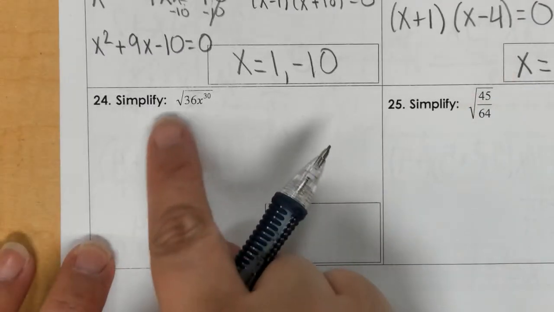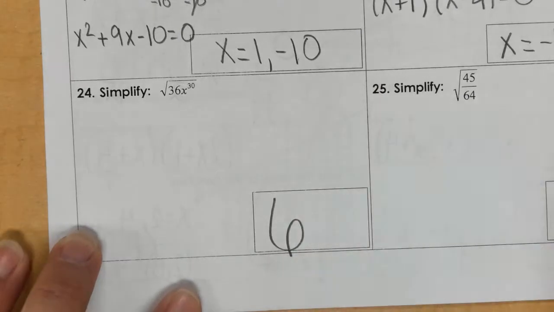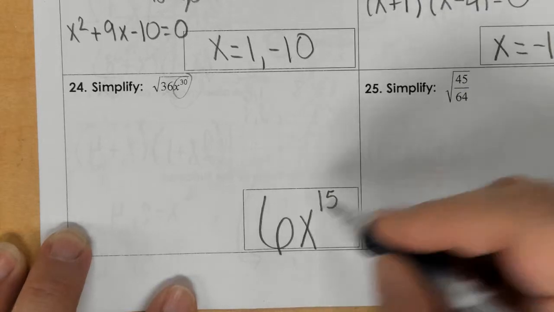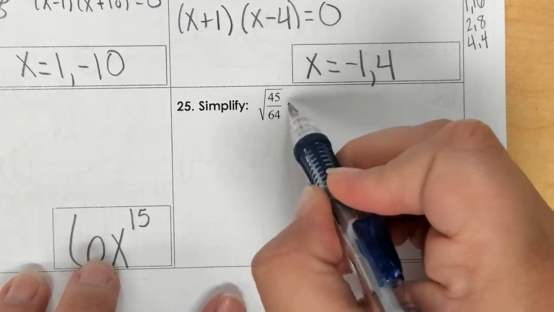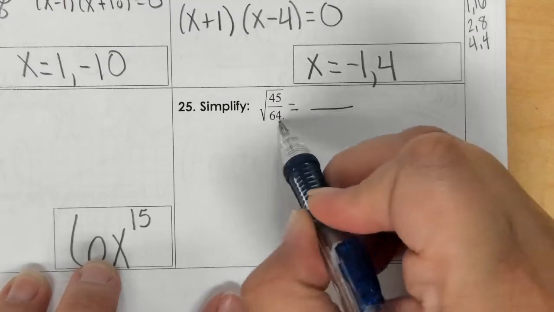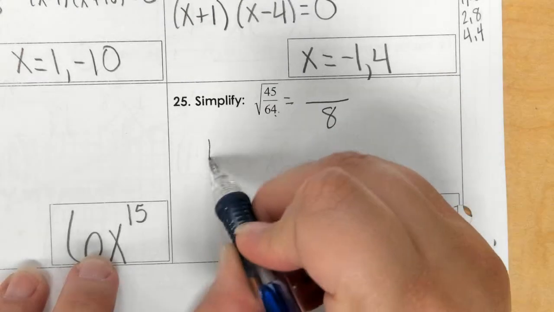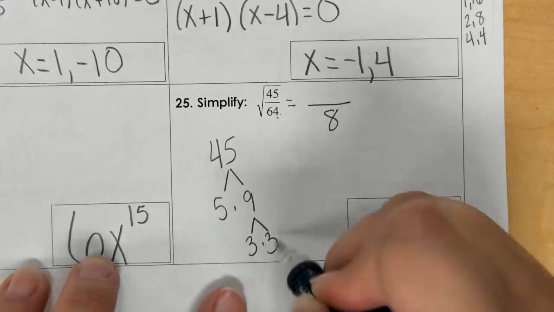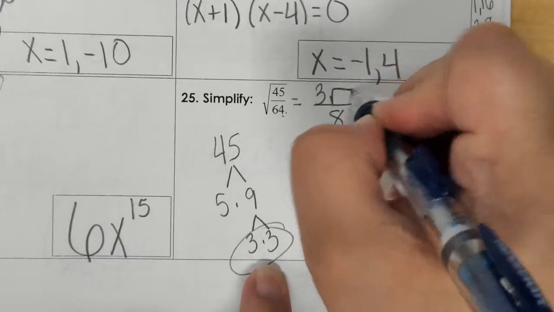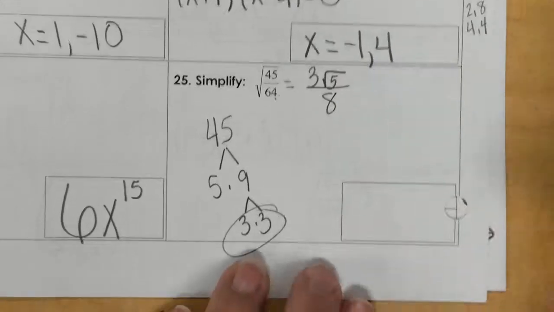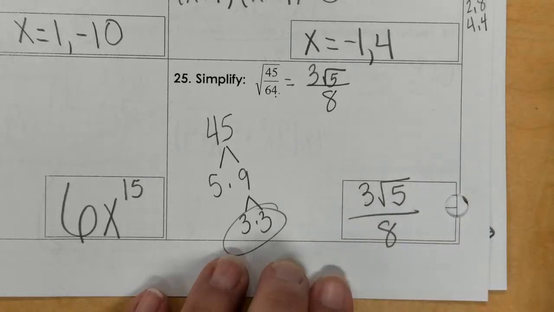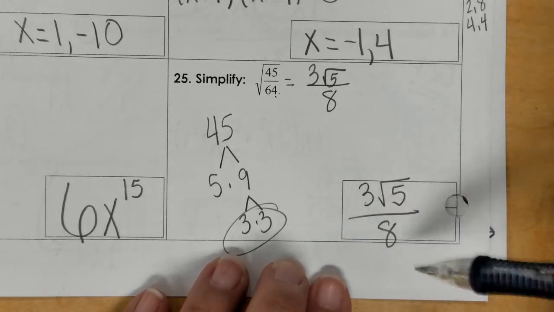Okay, number 24, the square root of 36 is 6, and then you just take half of 30, and that means there would be 15 pairs of x's. In 25, you look to see which one is the perfect square, which is 64. Square root of 64 is 8, but 45 can break down. So it looks like we have a pair of 3's on the outside and the leftover 5 on the inside. And we see that the 3 and the 8, they don't reduce, they don't cancel, so we're just going to leave it. 3 radical 5 over 8.